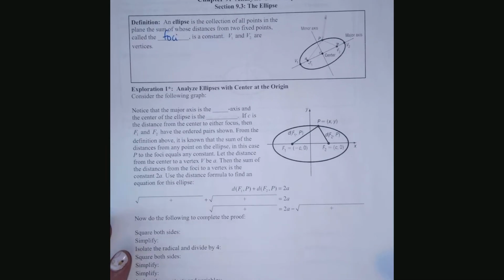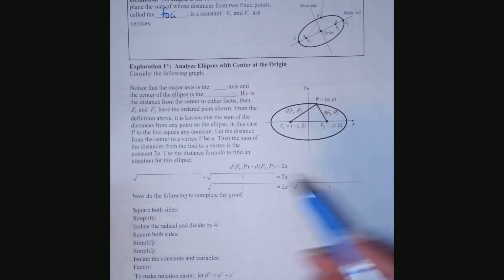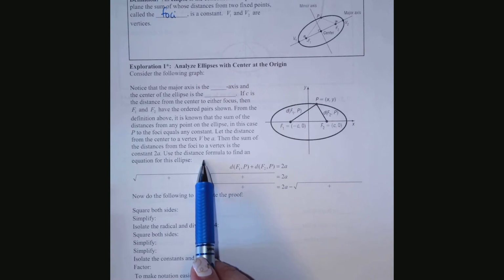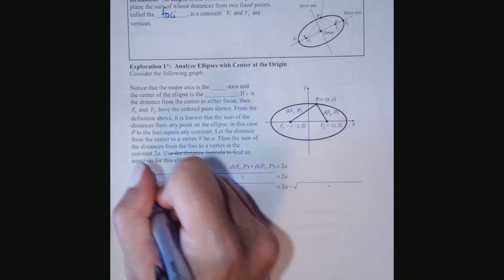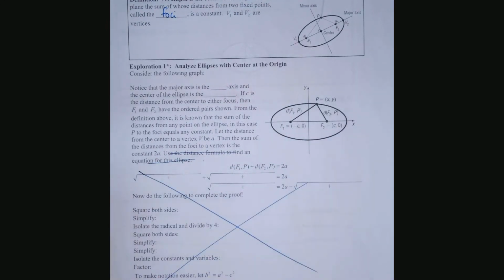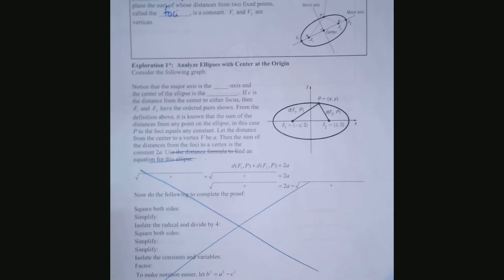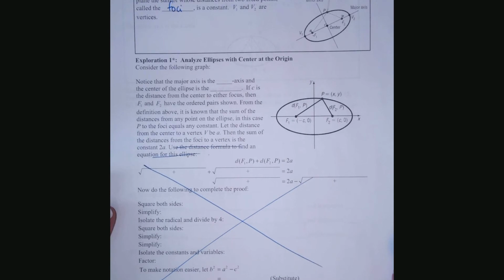Okay, let's analyze an ellipse. The book encourages us to use the distance formula to find the equation for the ellipse. We're actually going to skip that. It gets unnecessarily complex, and I think you guys can comfortably see the equation on the next page, and we're going to be okay.